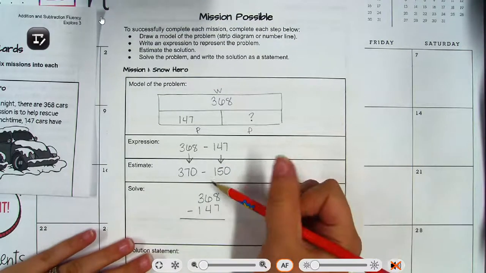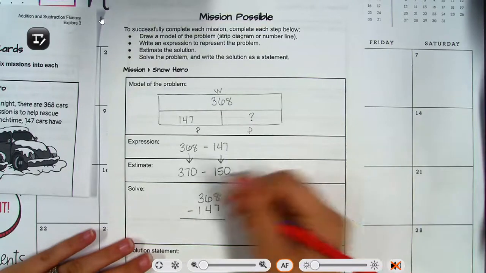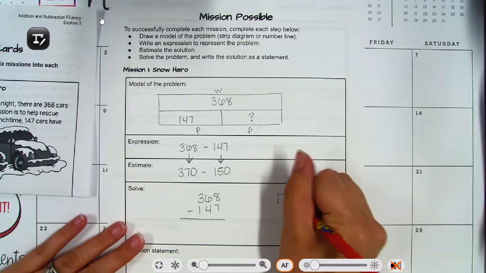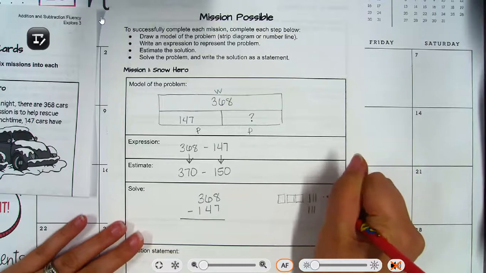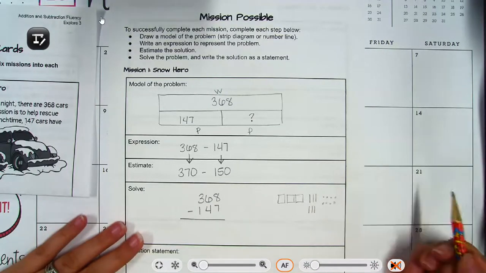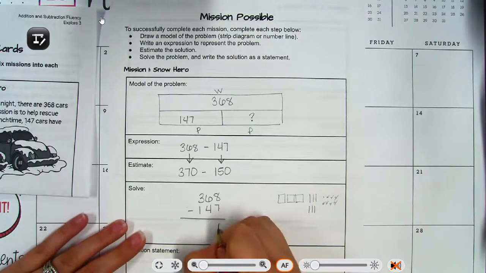So I have 8 minus 7. If you need to draw out your picture, so if I need to do 300s, 6 10s, and 8 1s, you can do that. You only need to draw the top part, and then I can take away 1, 2, 3, 4, 5, 6, 7. That leaves me with 1.